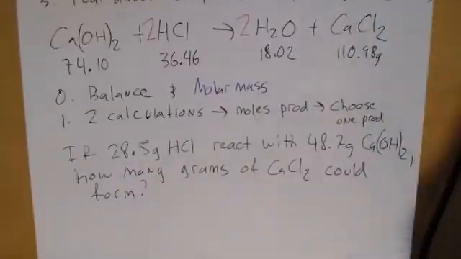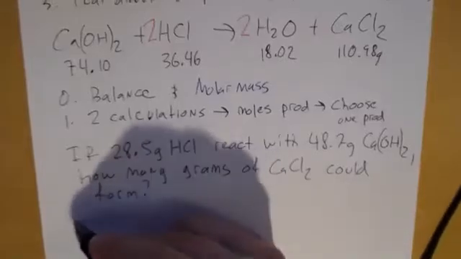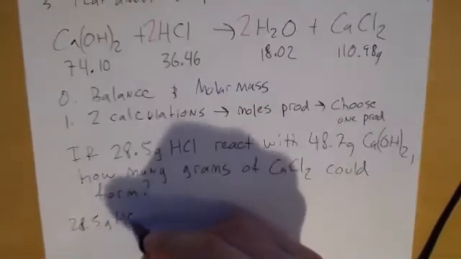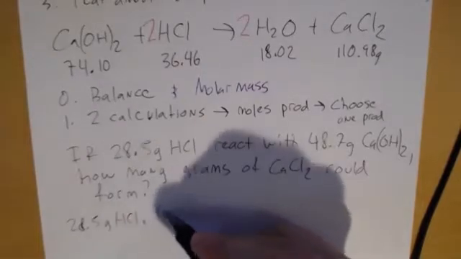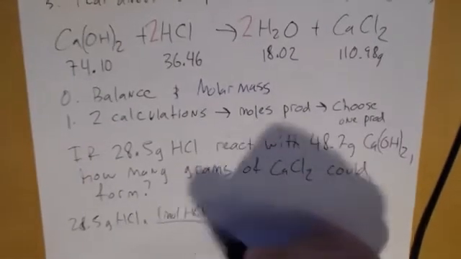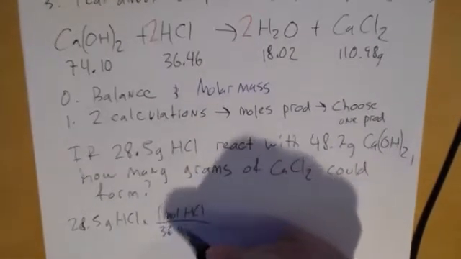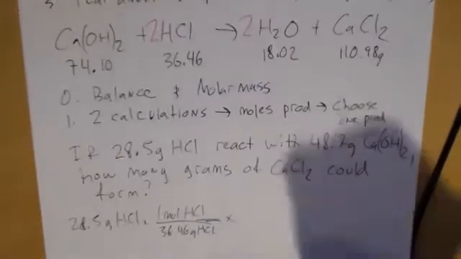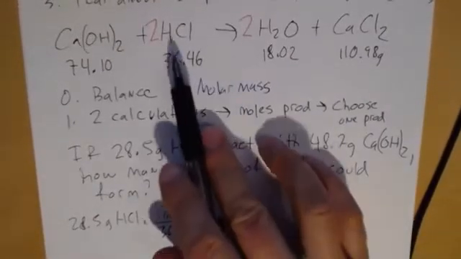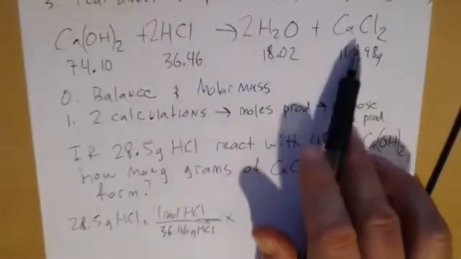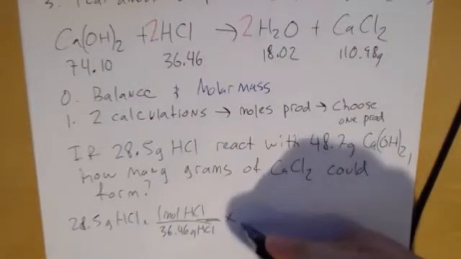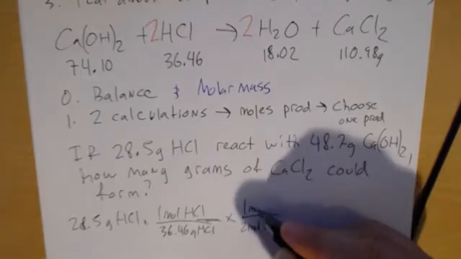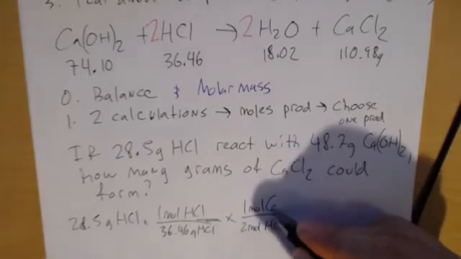So the first calculation, I'm going to take the hydrochloric acid, 28.5 grams of HCl times 1 mole of HCl over 36.46 grams of HCl, times, what's the mole ratio, is 2 to 1. 2 moles of HCl to 1 mole of CaCl2.